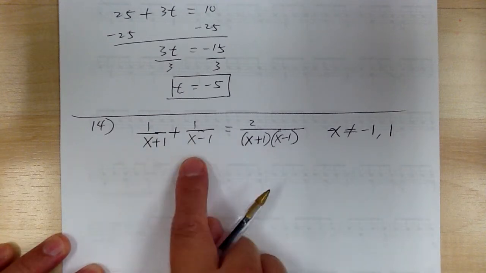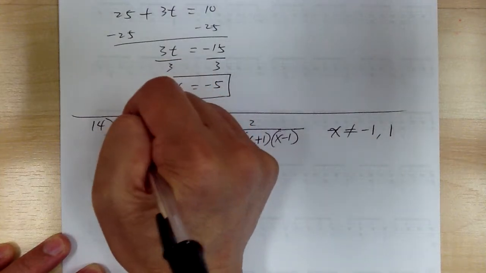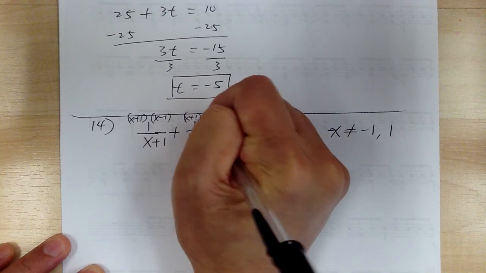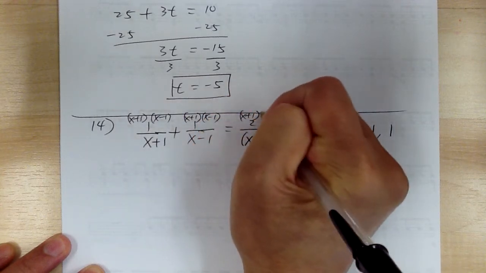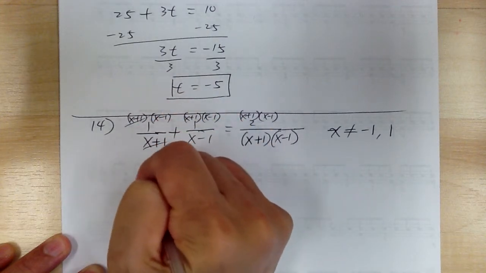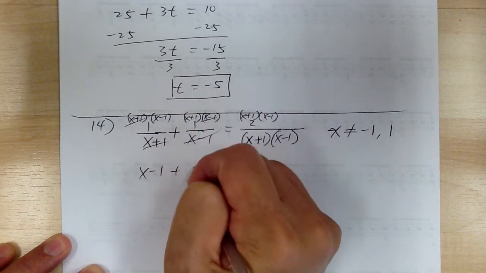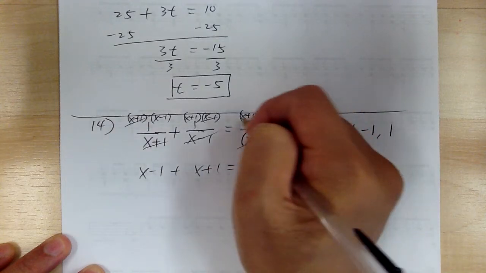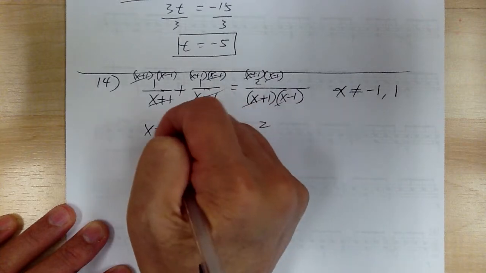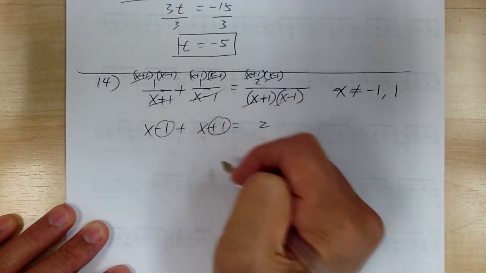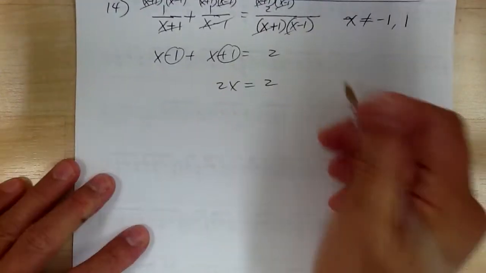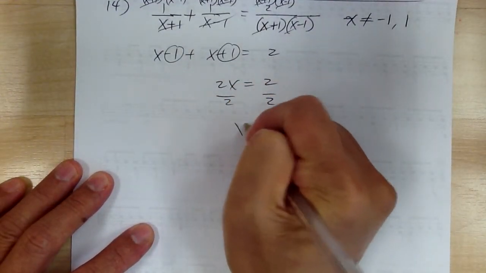So from here, you multiply by the LCD, so multiply by x plus 1, x minus 1. This cancels out, so it becomes x minus 1. This one cancels out, so it becomes x plus 1. And this cancels, you get 2. So from here, combine like terms, so this cancels out. You're going to get 2x equal to 2. And then you divide by 2, so you get x equal to 1.